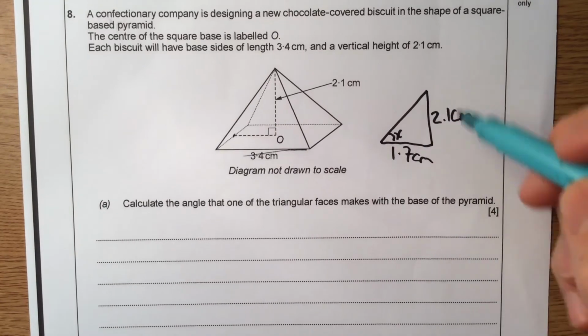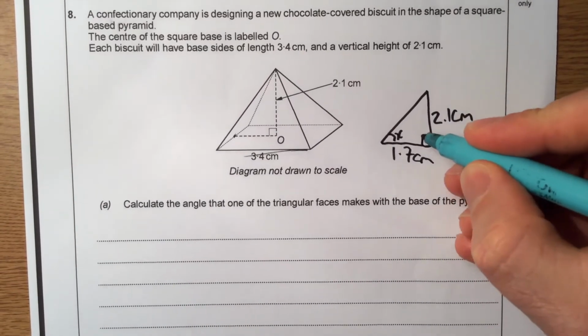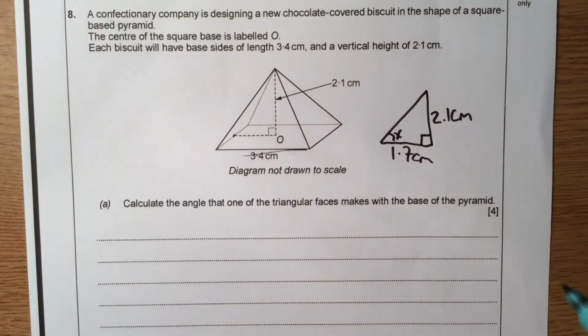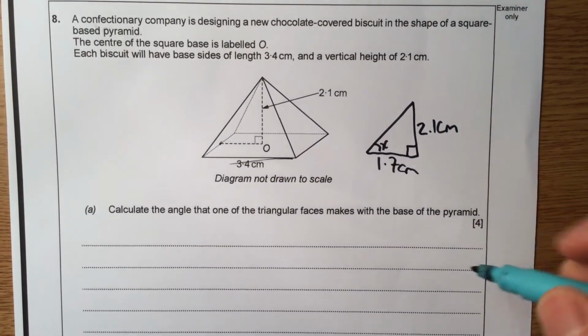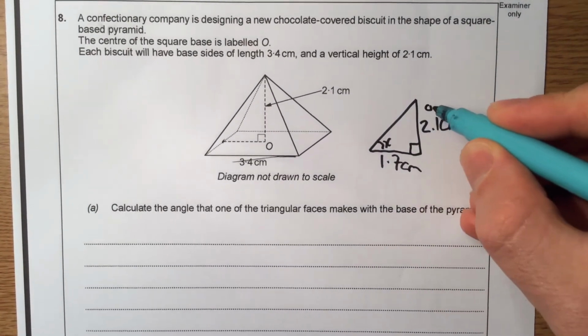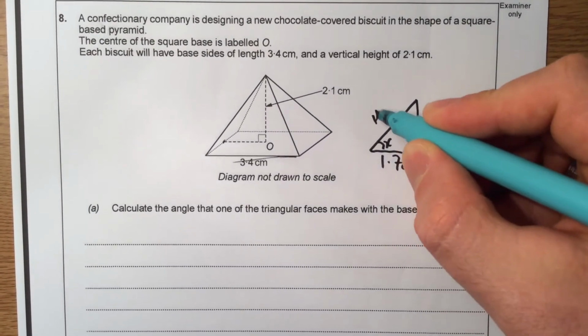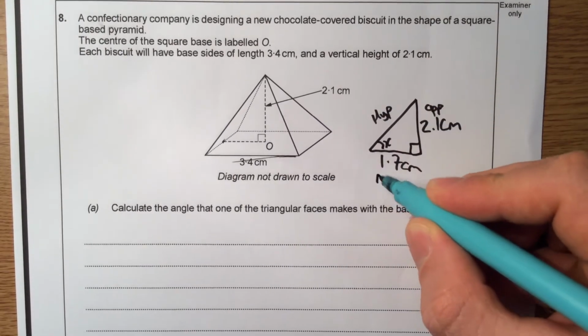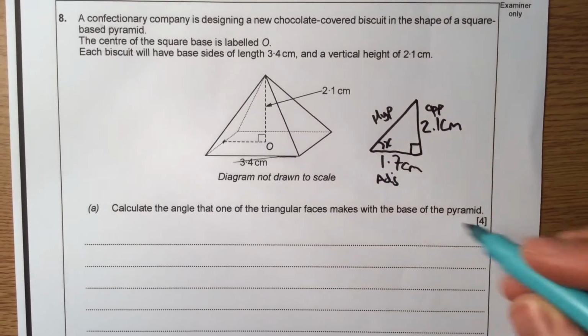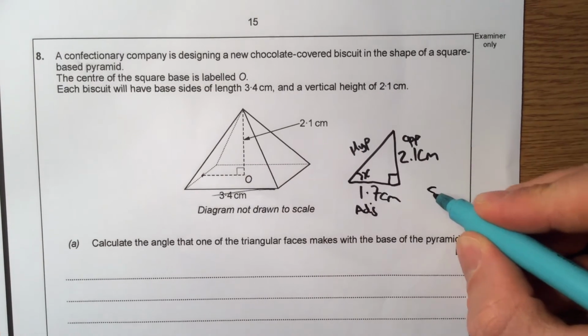Now, in order to do that, we're going to use trigonometry because it's a right angle triangle. You can see the right angle there. Once we're there, trigonometry. I label my sides. I've got my opposite, I've got my hypotenuse, and I've got my adjacent side. Once I'm there, I write down SOHCAHTOA.